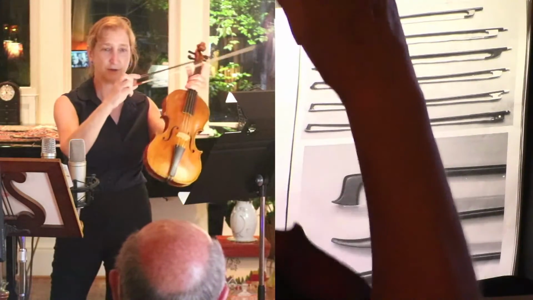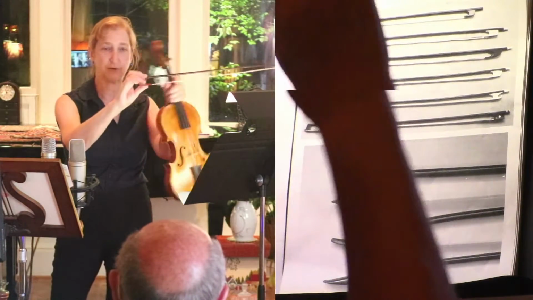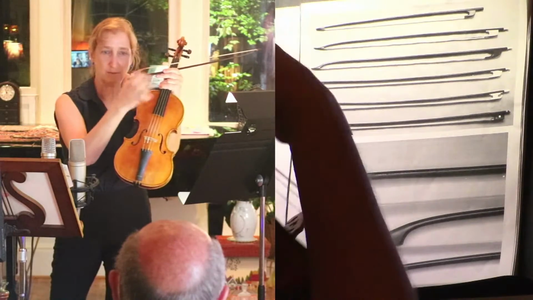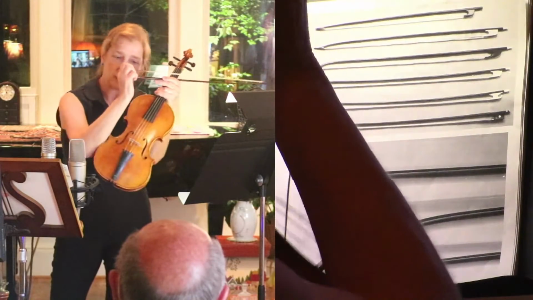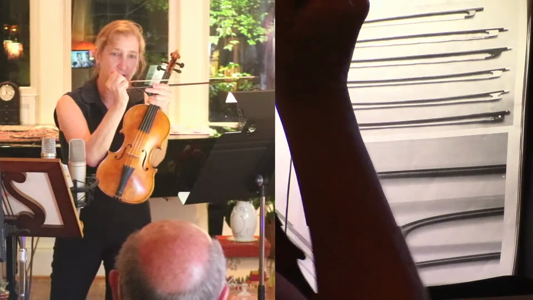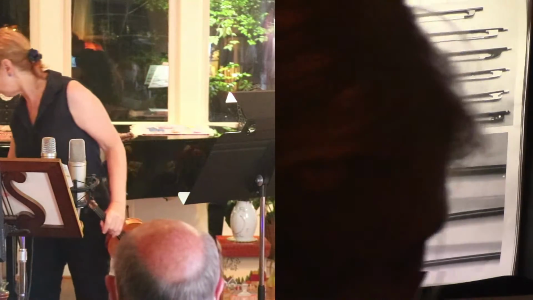I'll show the frog later. I'm not going to do it now because it's hard to put it back in. But this is what's called a clip-in frog. This thing just comes right out, and you stretch the hair over it, and I pull this little piece of leather to make the hair tight. So this is the short bow.